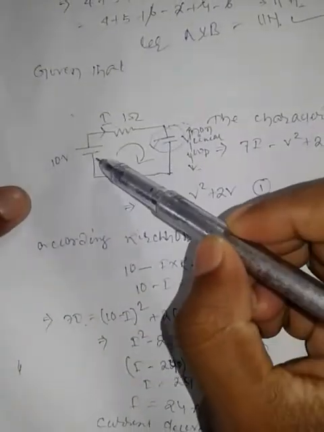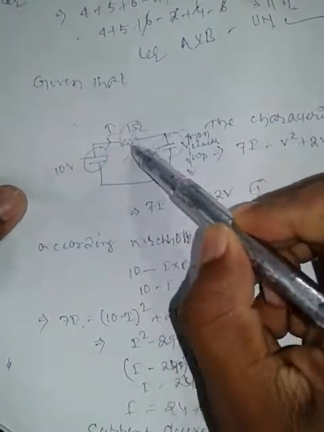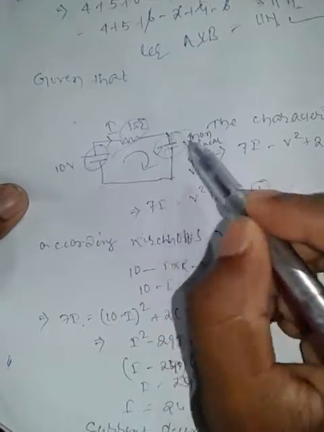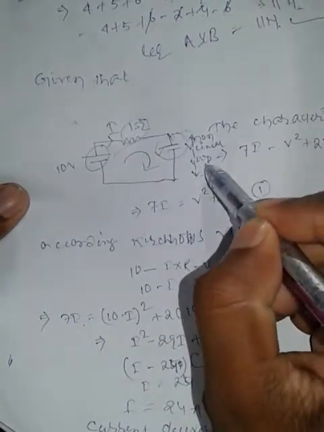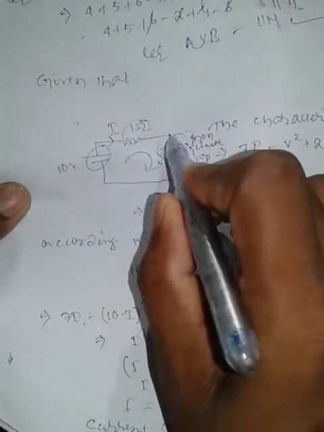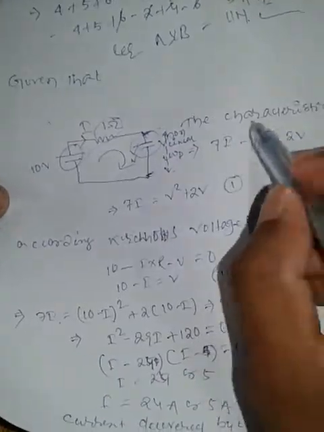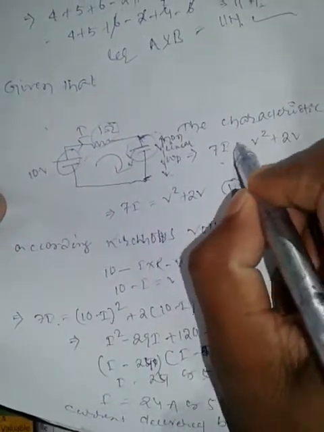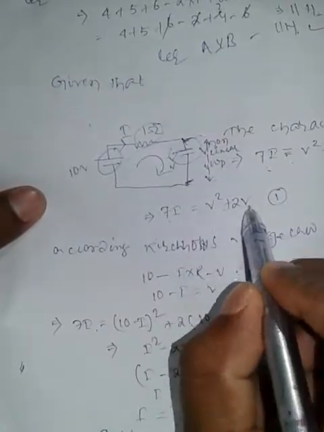Now listen, this is the 10 volt battery with 1 ohm internal resistance, and this circuit is connected across this non-linear element whose voltage will be V, and the equation is 7I equals V square plus 2V.